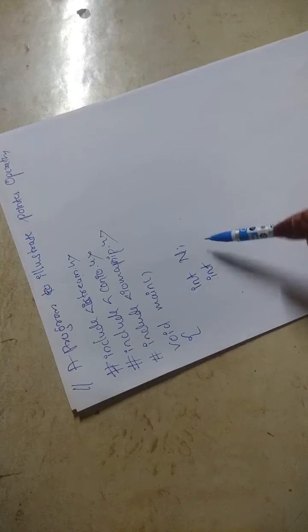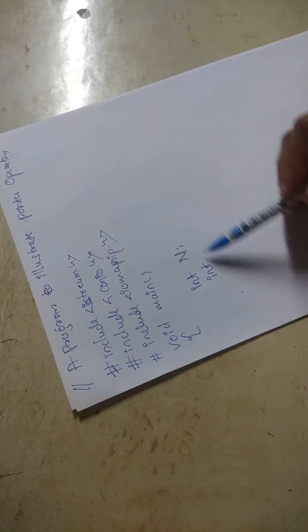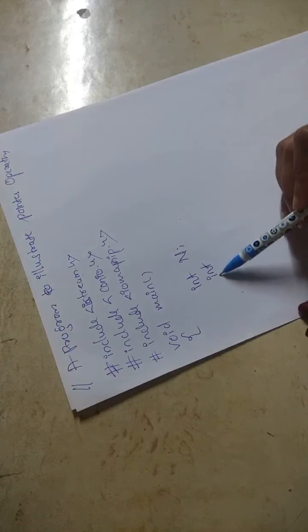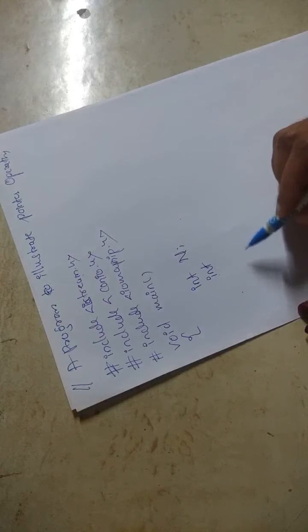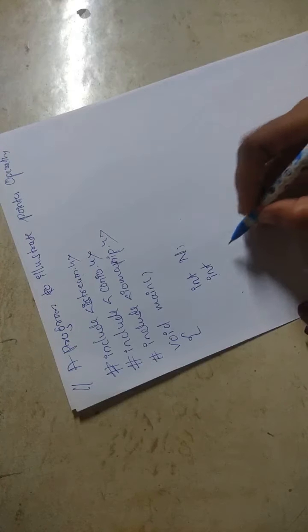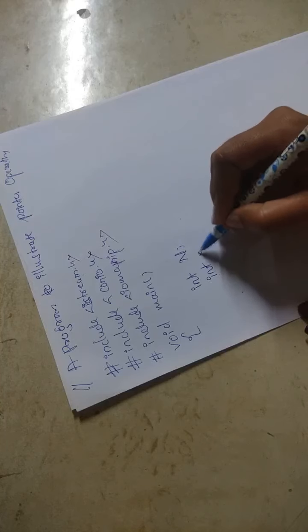You have to remember the data type of the variable you are declaring; the same data type pointer should be used. As I used n as integer type, I'll declare my pointer as integer only: int star ptr.